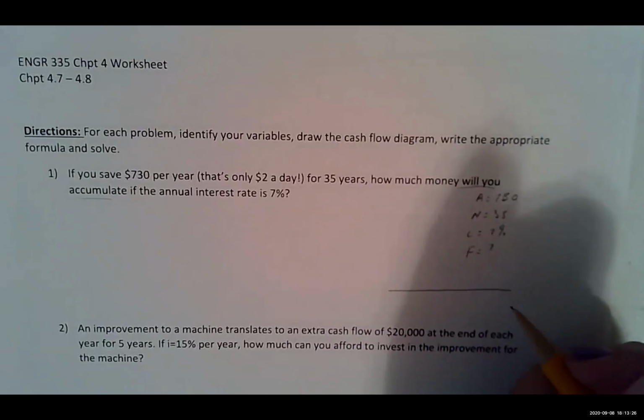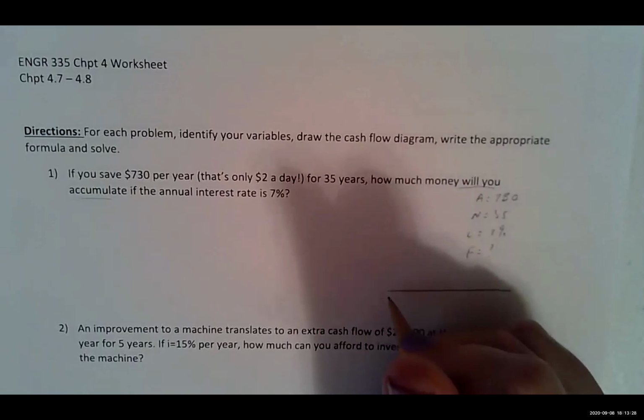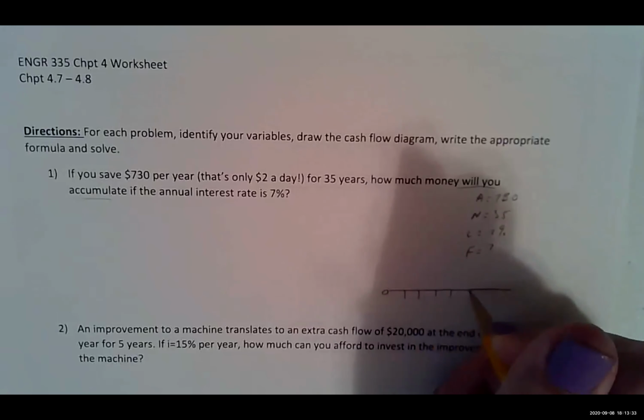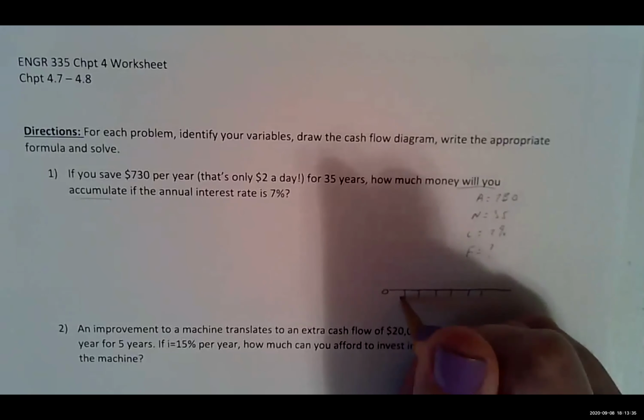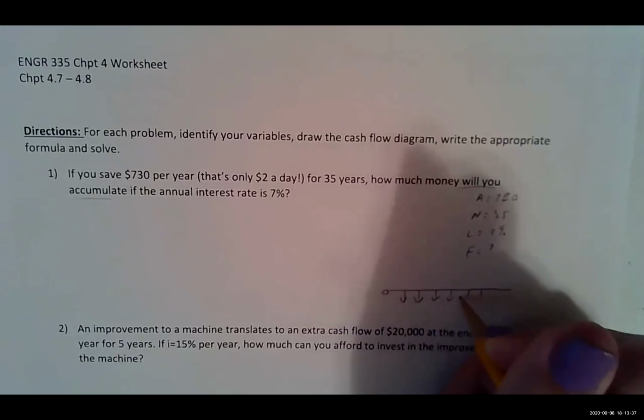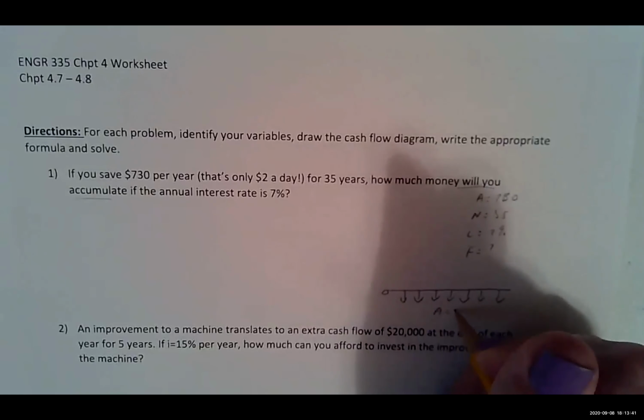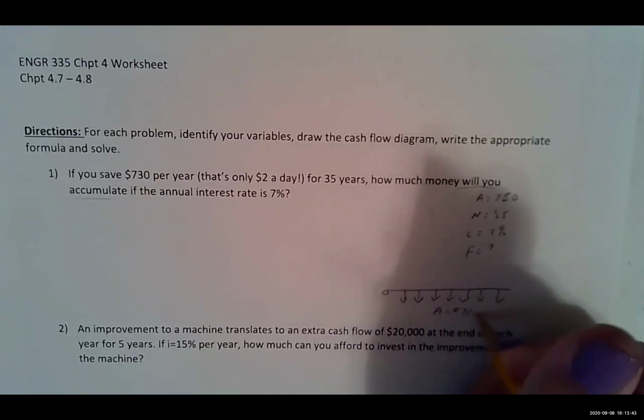Because it's me, I'm going to think of it from my perspective and say each of these deposits over 35 years are me putting money into an account. So that's A is equal to 730.